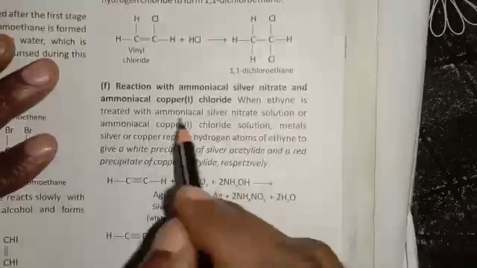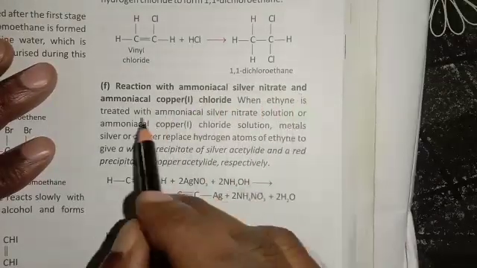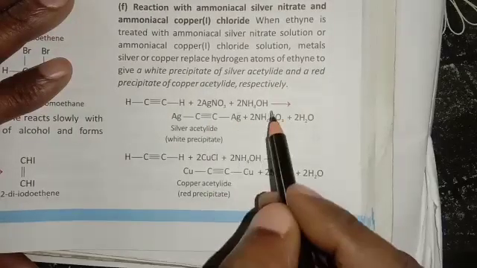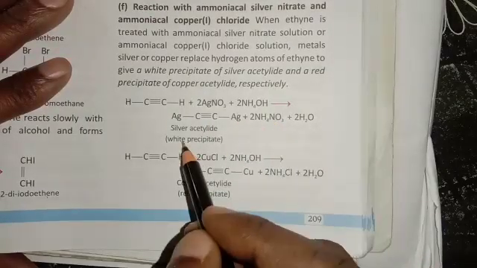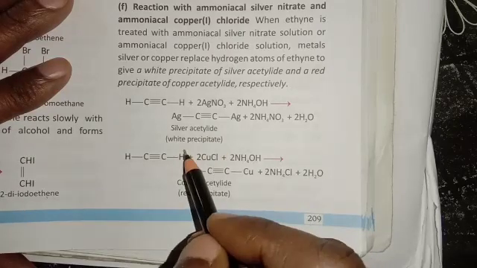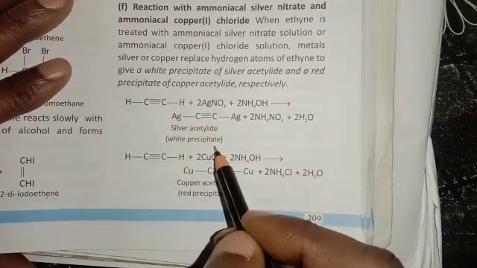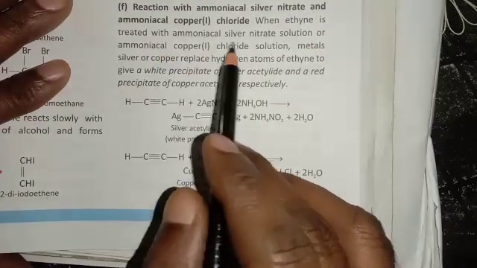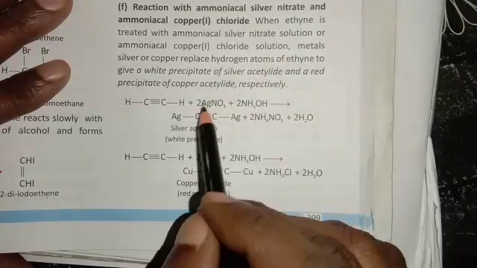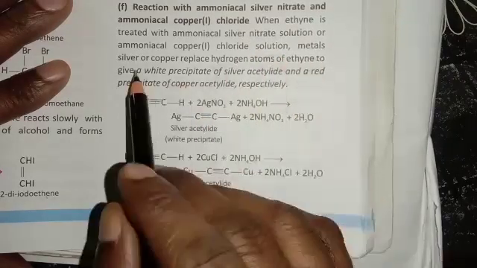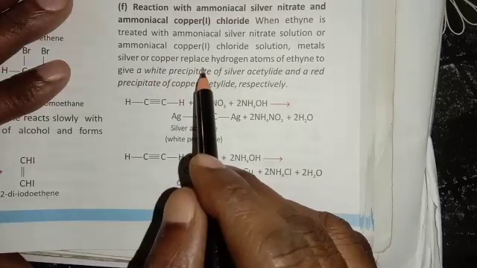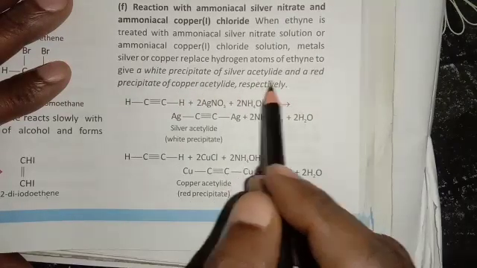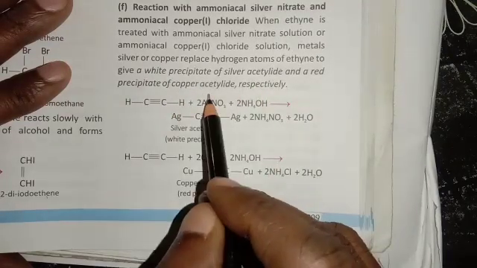Let's come to the reaction with ammoniacal silver nitrate and ammoniacal copper chloride. See, silver nitrate and ammonium hydroxide, what will happen? When ethyne is treated with ammoniacal silver nitrate solution, AgNO3, the metal silver or copper replaces the hydrogen atoms of ethyne to give a white precipitate of silver acetylide and a red precipitate of copper acetylide.